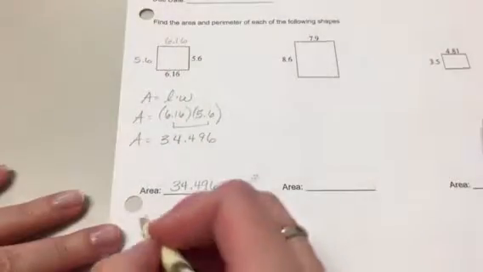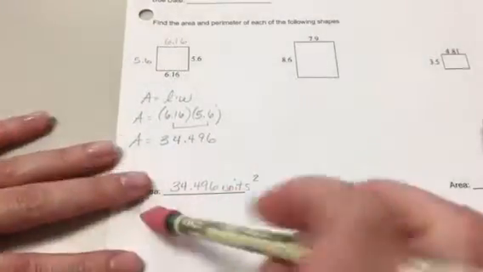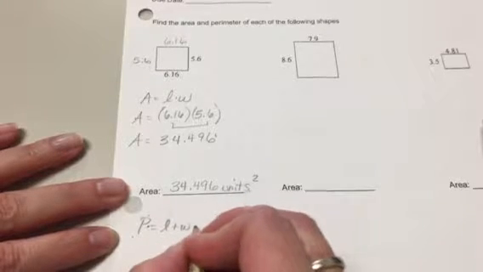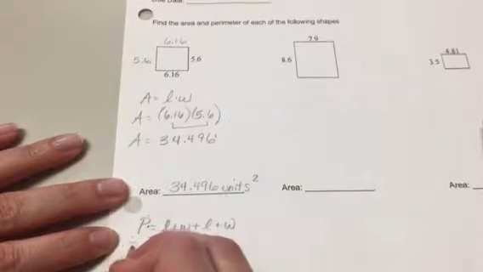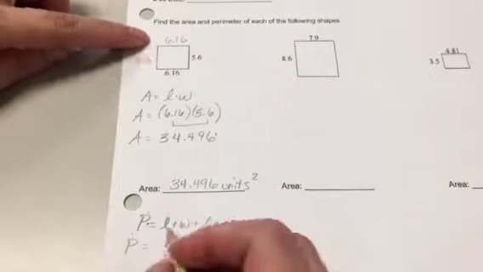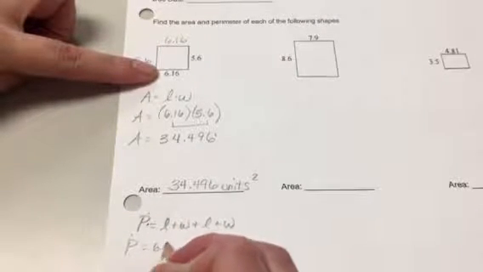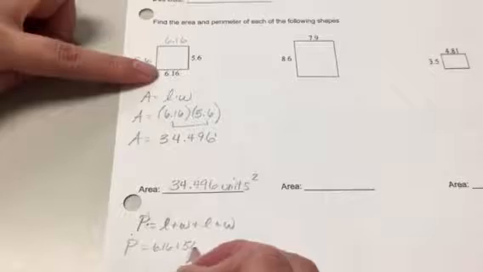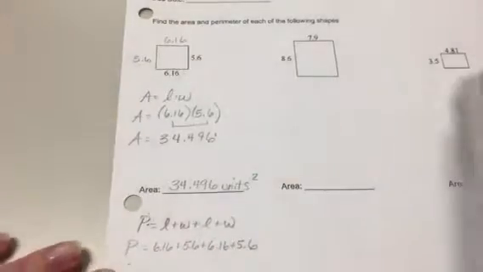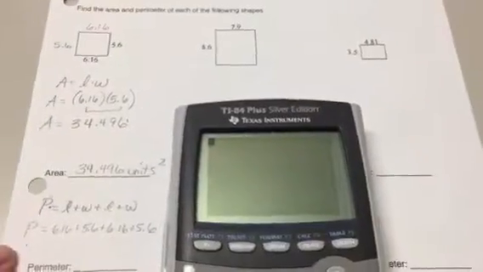When you're finding the perimeter for each of these shapes, we know that perimeter is when you add all the sides. So you're just going to put perimeter equals length plus width plus length plus width. You're just following what's around the outside, the dimensions that they give you. So I'm going to start with 6.16 plus 5.6 plus 6.16 plus 5.6, and then use my calculator and enter those in.